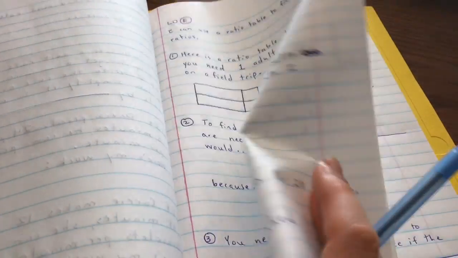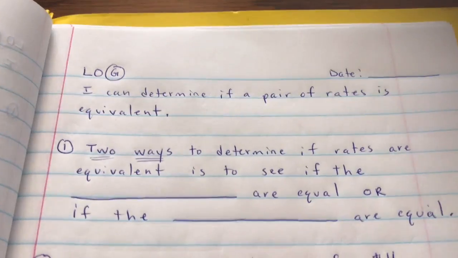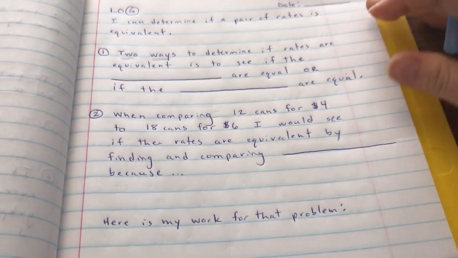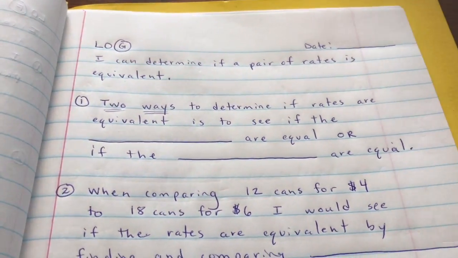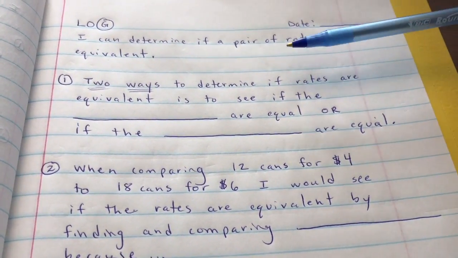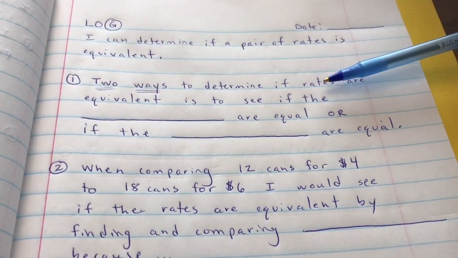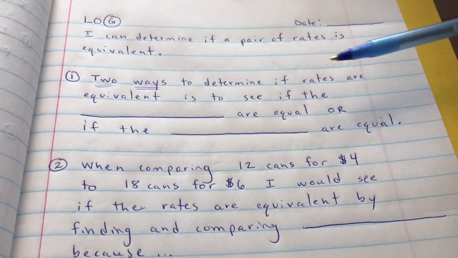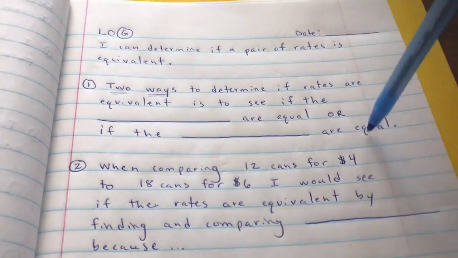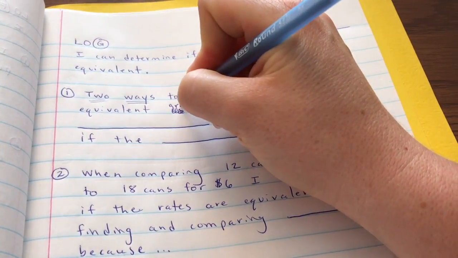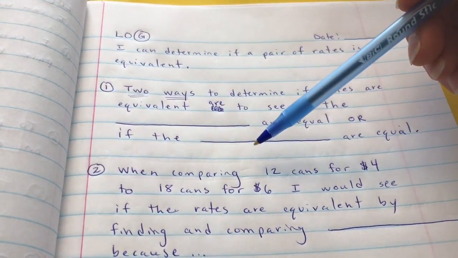So, in your math learning journal, let's turn to the next blank page and let's fill this out. We are going to need to put our learning objective G and today's date, and let's just look through what we have to do before you pause it and record it. The first thing you're going to have to do is list the 2 ways. So 2 ways to determine if rates are equivalent is to see if the blank are equal or if the blank are equal. So what are those 2 ways? I think this should be R. 2 ways to determine if rates are equivalent are, so this is one way, this is the other.